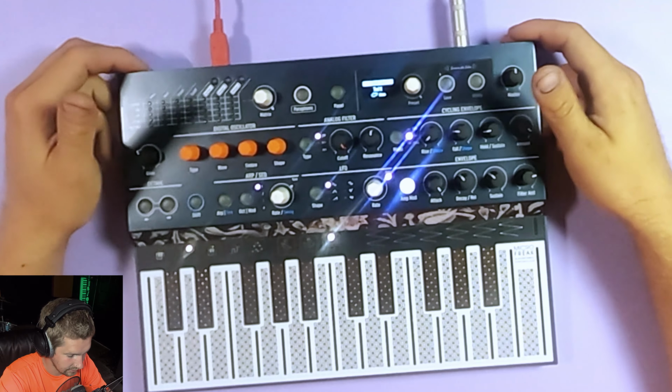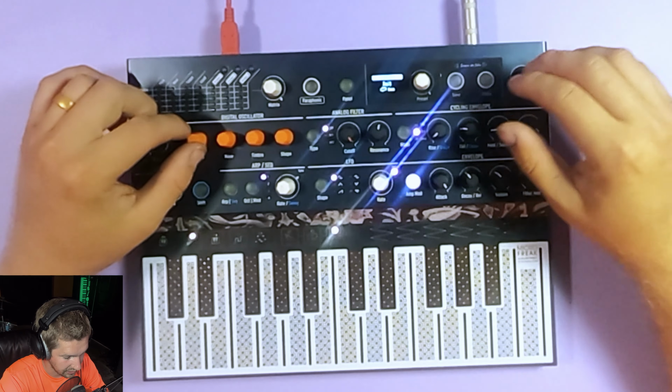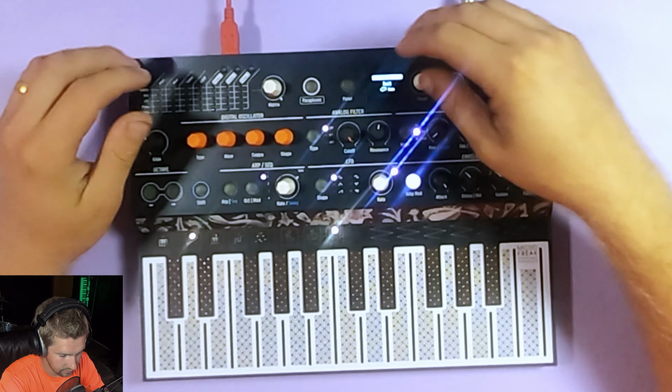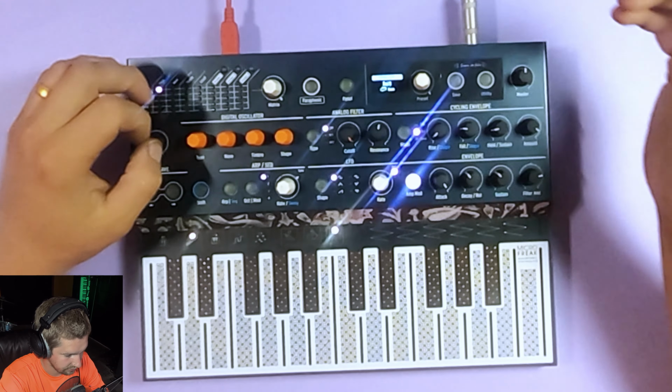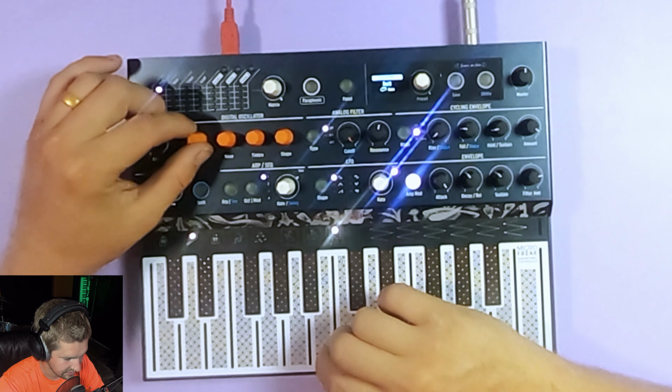Yo, so we got the synth here. Let's go ahead and make a synth patch. So we got a plain preset. I'm on preset number 348. Let's go through the wave types.